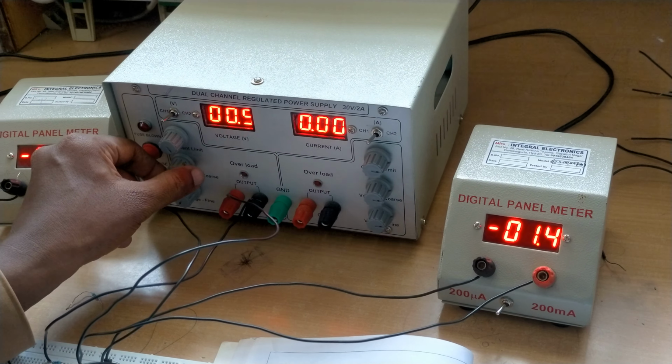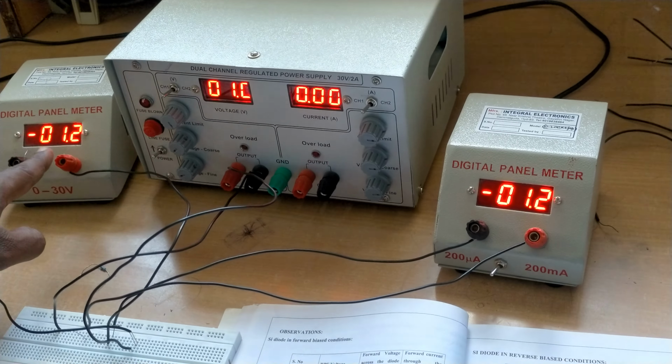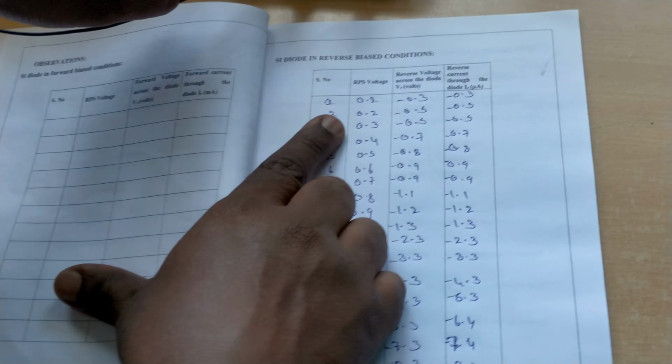I will show you. Vary 1 volt in the RPS and note down the voltmeter reading and current reading. See here, the voltmeter reading is a minus value and the current reading is also minus. As we are doing reverse bias, all the values will show as negative. Here the voltage value is 1.3 and the current value is 1.2 microamperes.